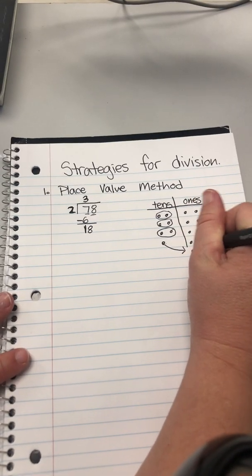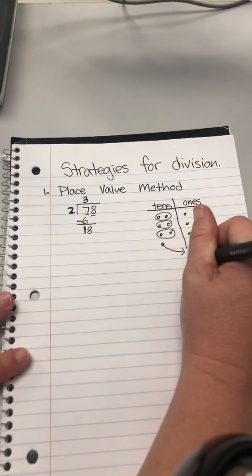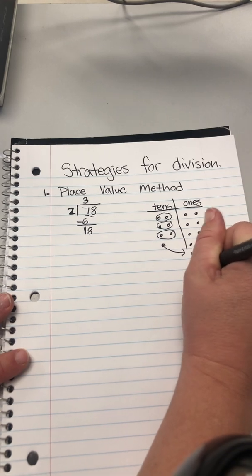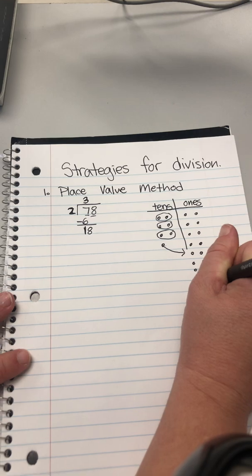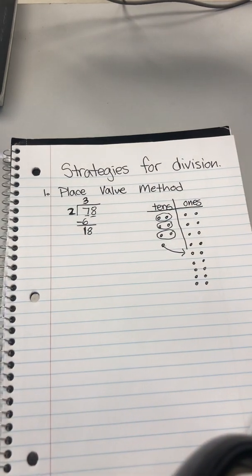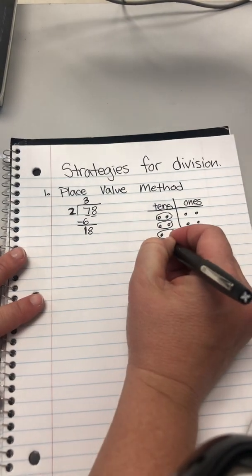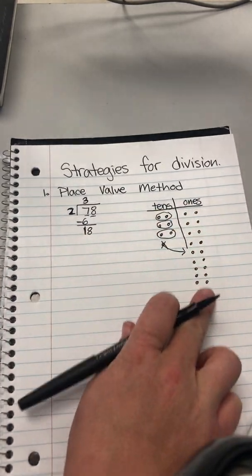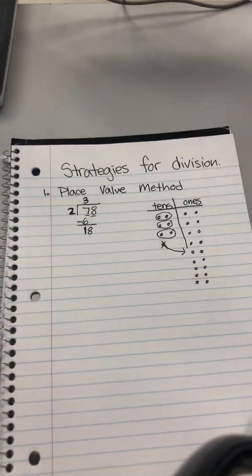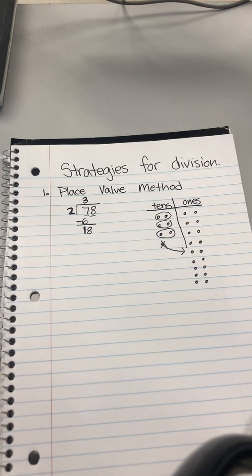So I'm going to add my 10. 1, 2, 3, 4, 5, 6, 7, 8, 9, and 10. So now that one's been taken care of. Now I have 18 left over. So if I counted all of these dots, I would have 18 dots, or 18 ones.